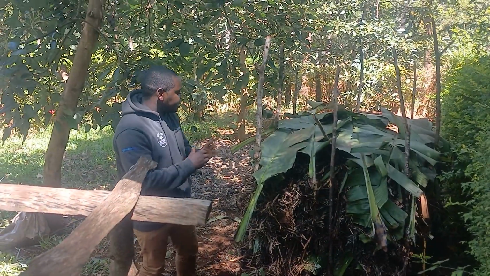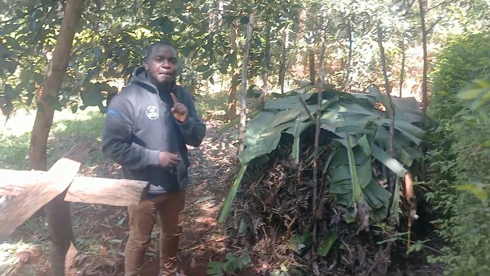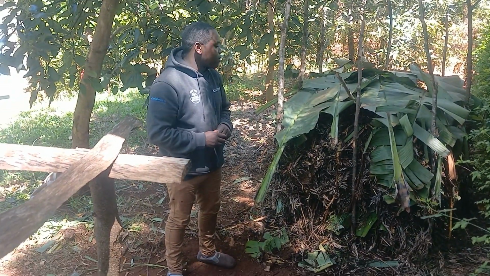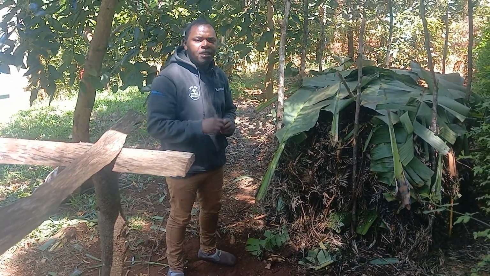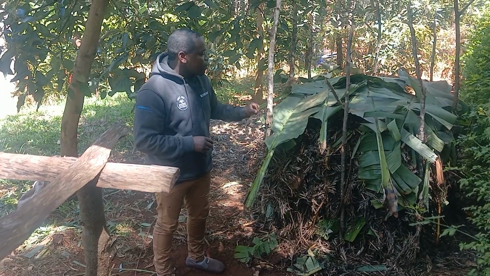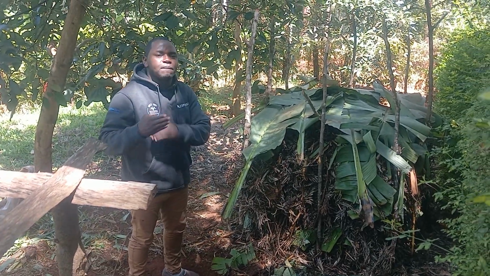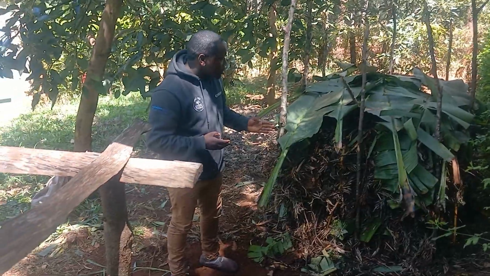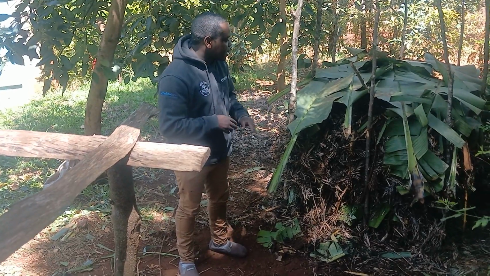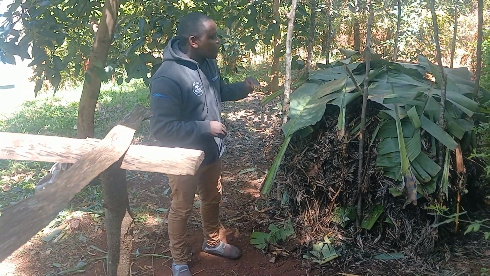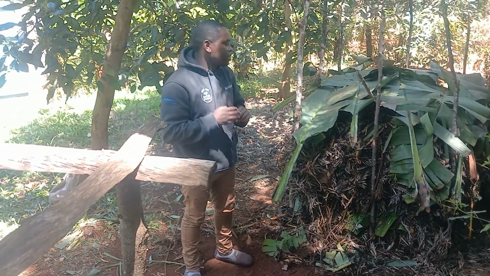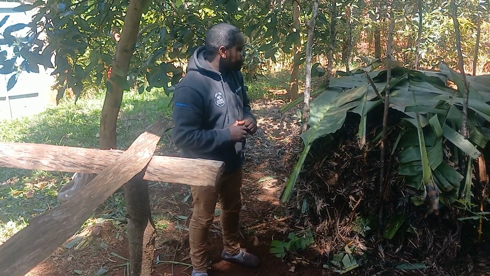After doing that, if the dry matter is too dry, it is important you add some water. And I say some because if you add excess water, it will take a long period to decompose. So add a bit of water to the dry material. You need also to chop the materials. It will be good when you do so.